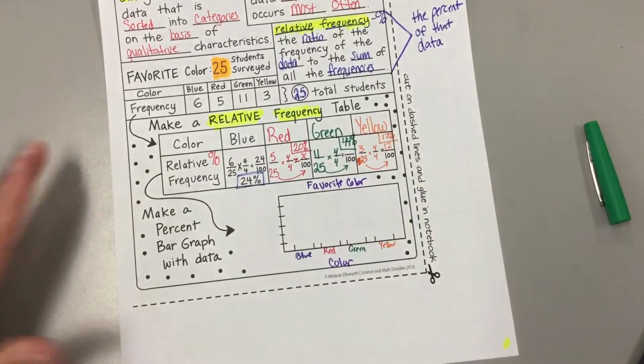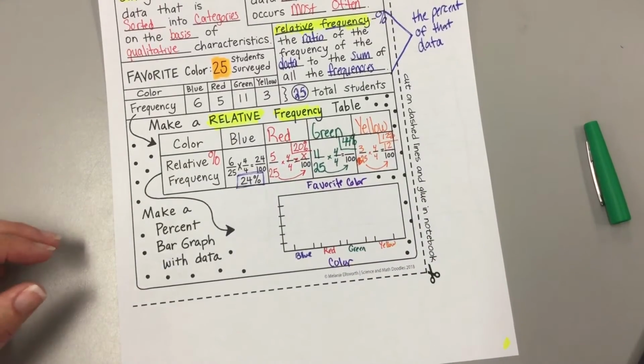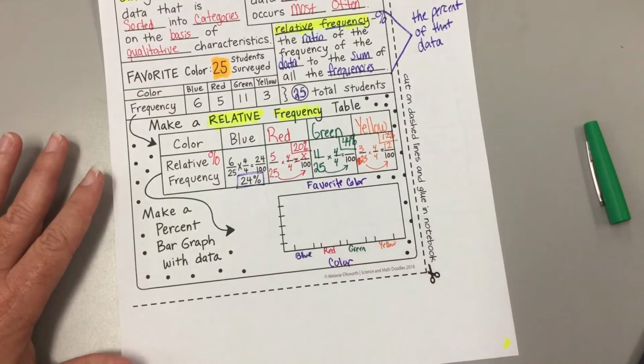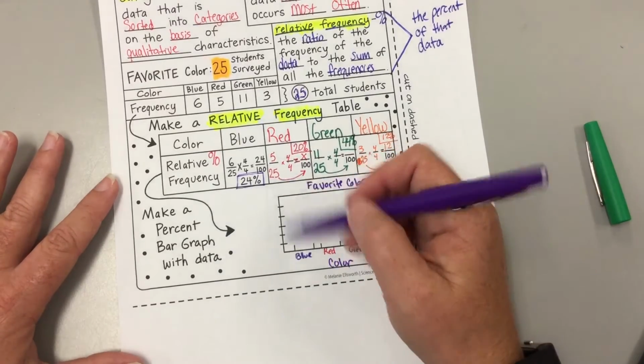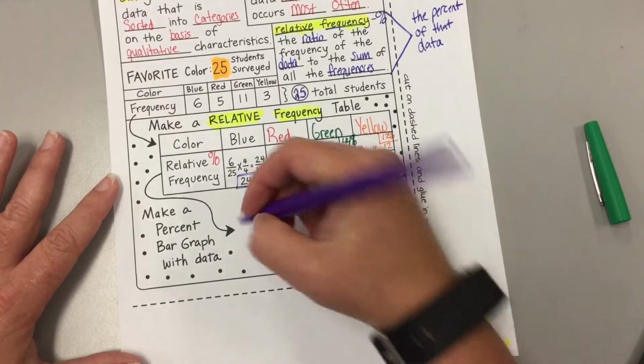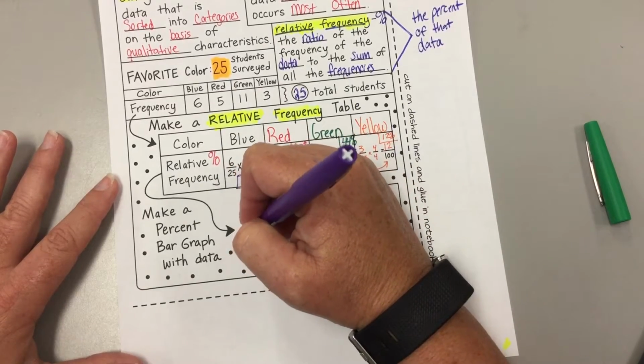You don't have to do all the colors. I'm just doing it because it's fun. All right. What else? I need another thing. What is this axis called? Y-axis. And we're just going to call that the frequency.